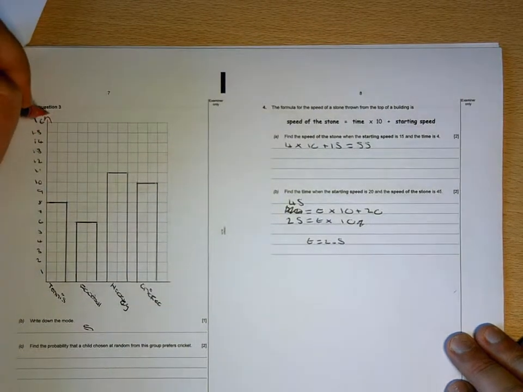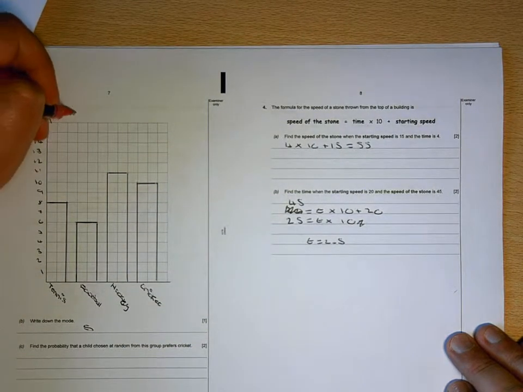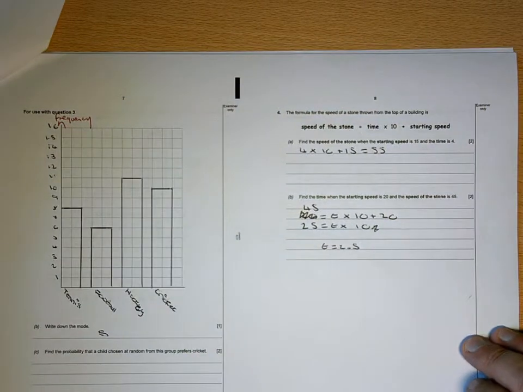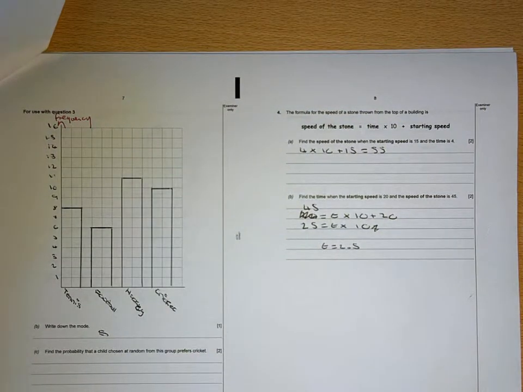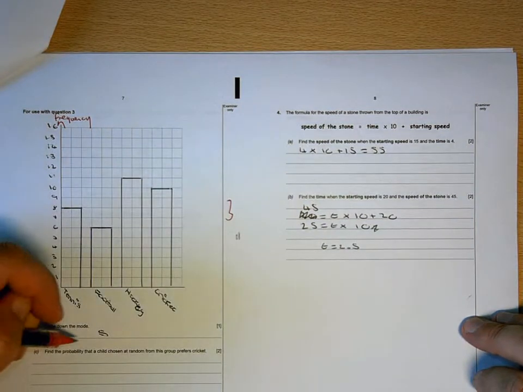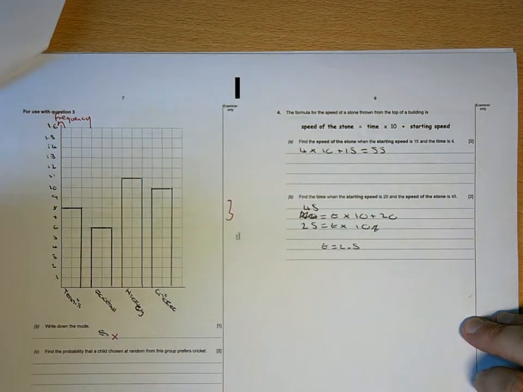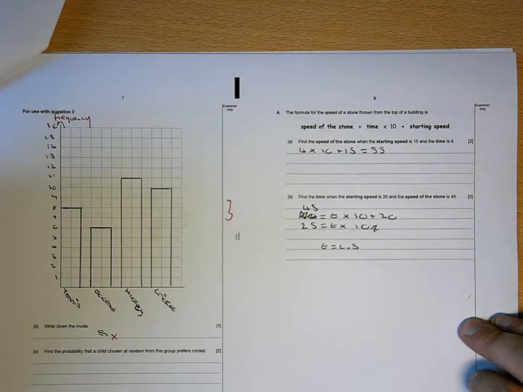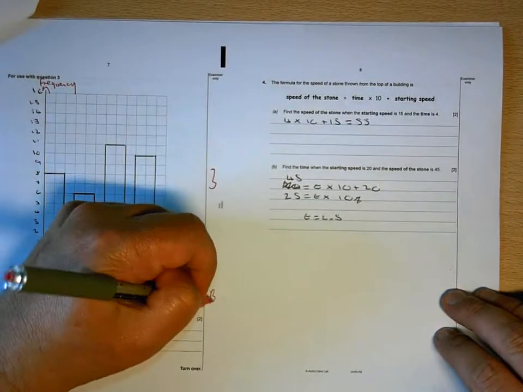Unfortunately, you haven't labelled this axis. So this axis needs to say frequency or number of students, that sort of thing. So 3 marks out of 4 there. The mode is not, can't quite work out as an S or an 8, but either way it's wrong. The mode is hockey, because more people chose hockey than anything else.